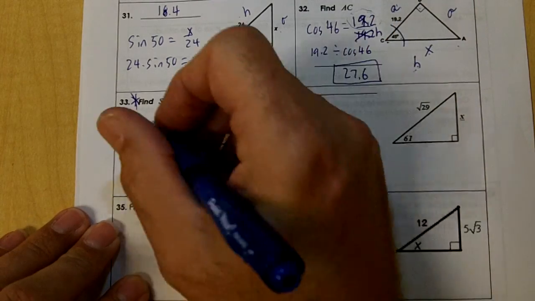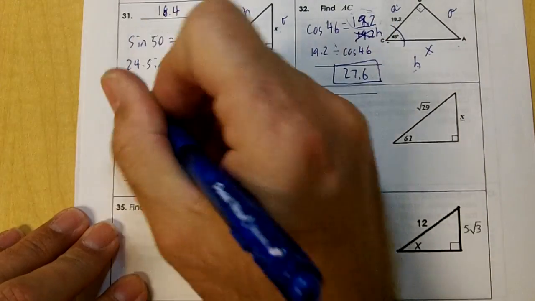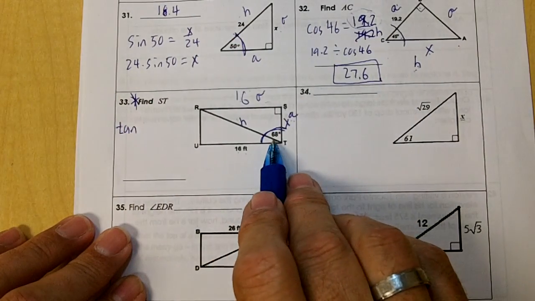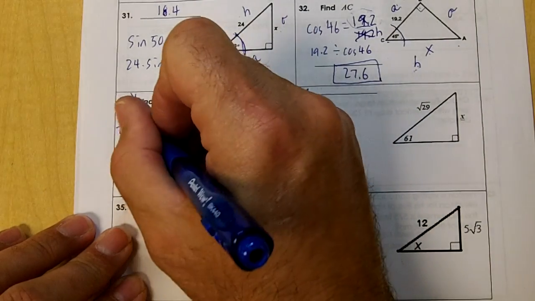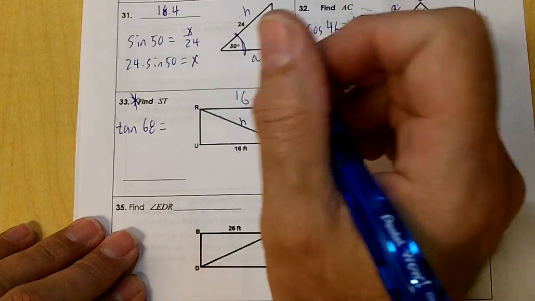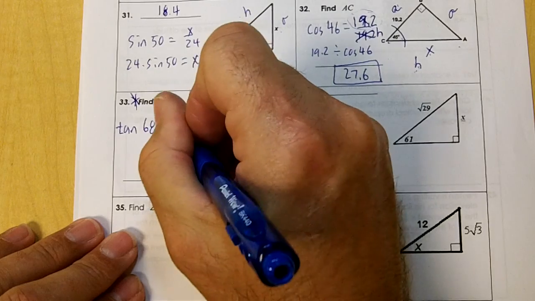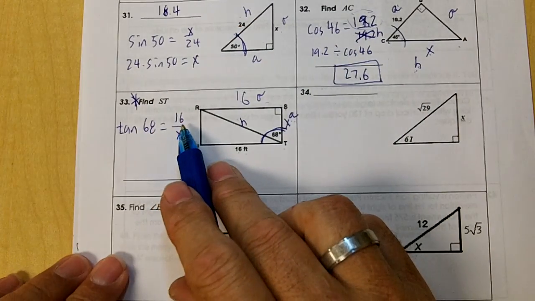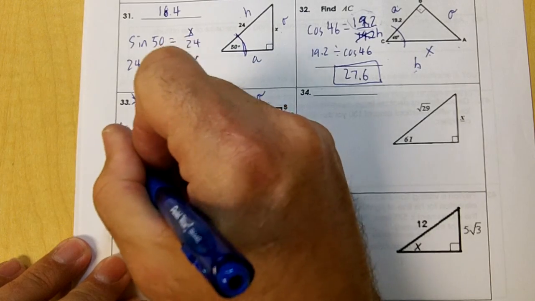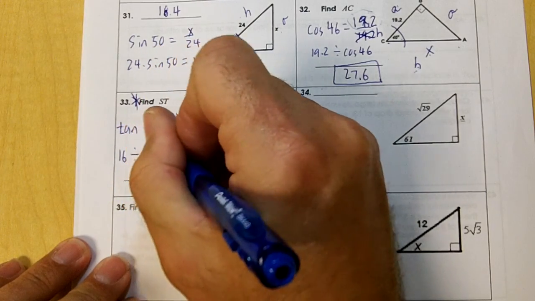And what trig function is that? It's tangent. So we're going to put 16 over x, right? Tangent of 68 equals opposite over adjacent, 16 over x. Since the 16 is on top, I won't multiply, you're going to punch 16 divided by the tangent of 68.